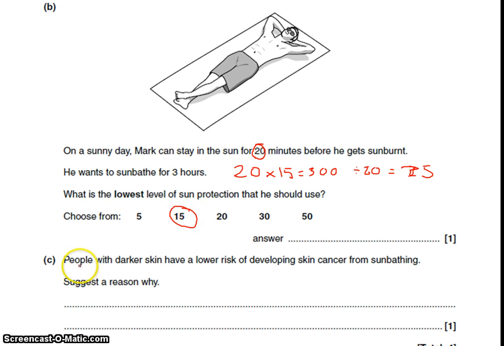The last question is suggest why people with darker skin have a lower risk of developing skin cancer. And the reason for that is that if you've got a darker skin colour, then you've got more melanin in your skin, which absorbs the radiation. So any reference to absorbing radiation is 1 mark. Or you could have mentioned anything that suggests that the UV radiation doesn't reach your underlying body tissue, so the tissue underneath your skin. Or you could have just mentioned that there's more melanin or more pigmentation in the skin, and that absorbs more UV radiation.